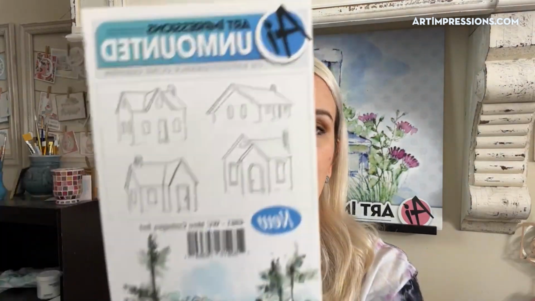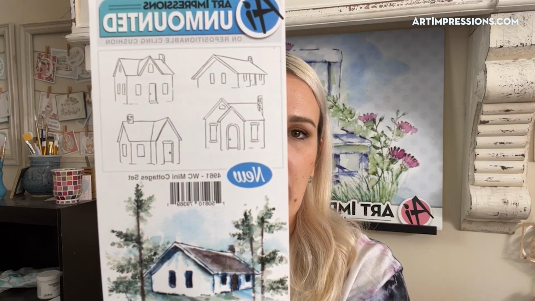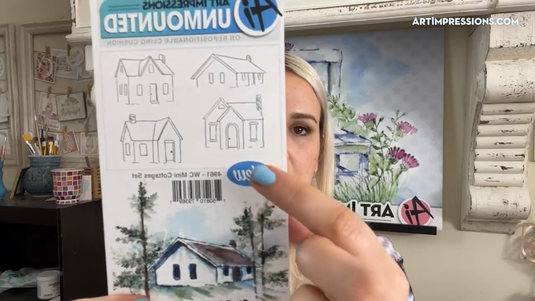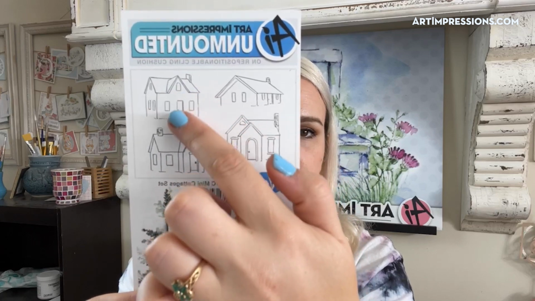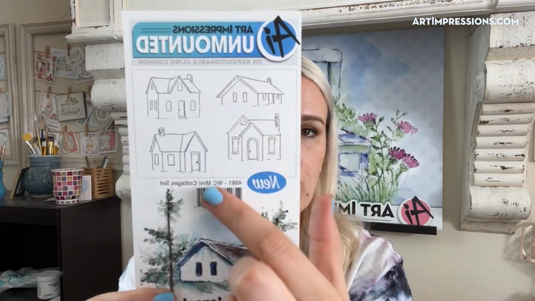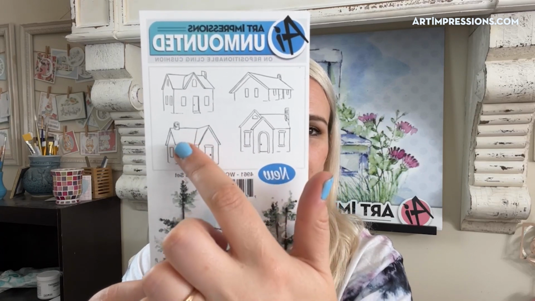So we are going to work on the mini cottages today, and our focus is going to be on putting in the shadows for those mini structures, okay? We've got these ones, and you can see they're oriented in different ways. This one is straight on. Obviously, this one's to the side. This one's also to the side, but it's a two-story. And this one has a couple other elements in here that we need to think about.